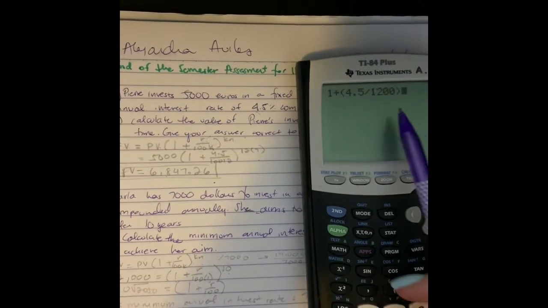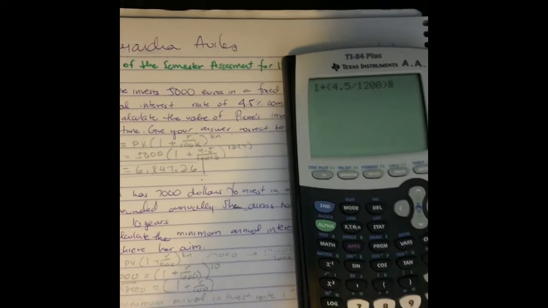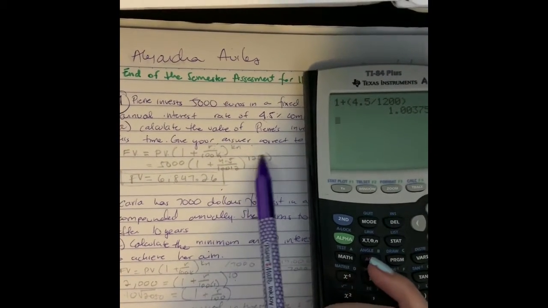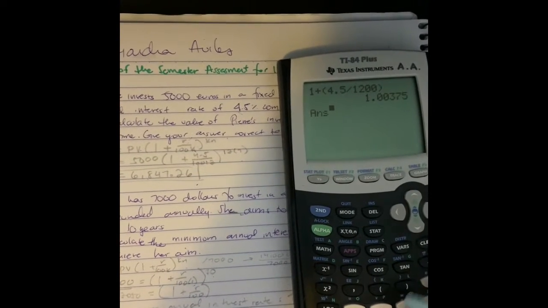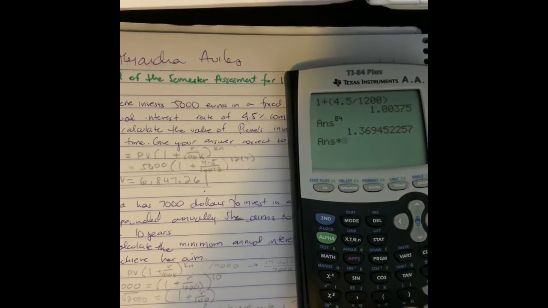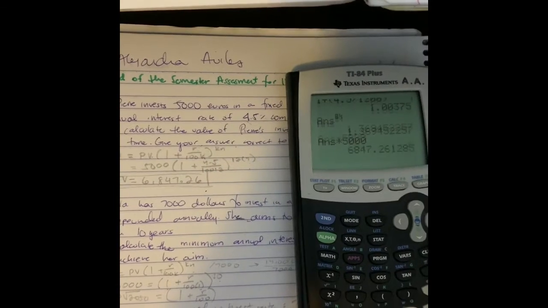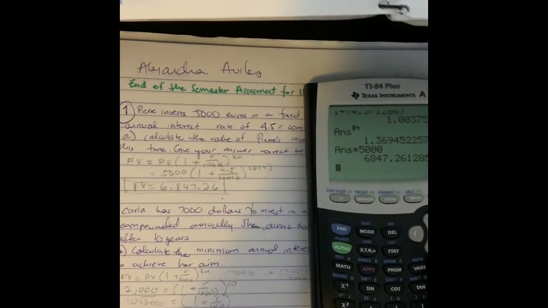I already did this in my head, 100 times 12 is 1,200, so I press enter and get this value. Now I raise this to the power of 12 times 7, which is 84, get my new answer, and finally multiply by 5,000. This is the answer that I get, the same one as here.